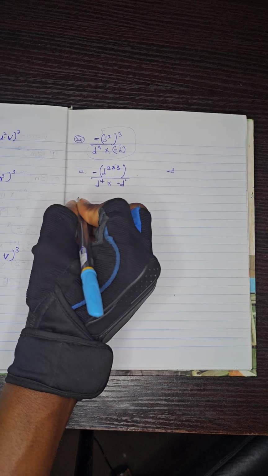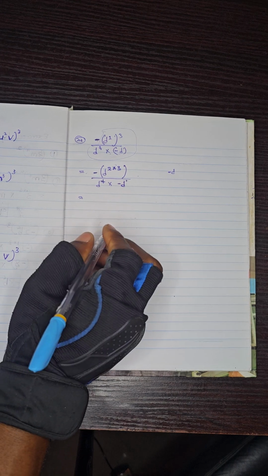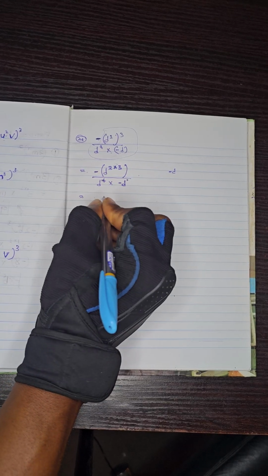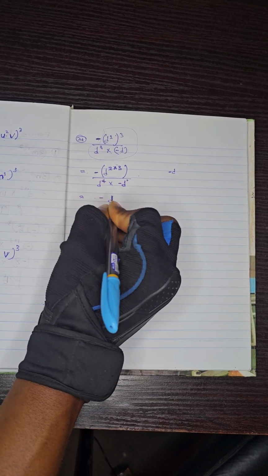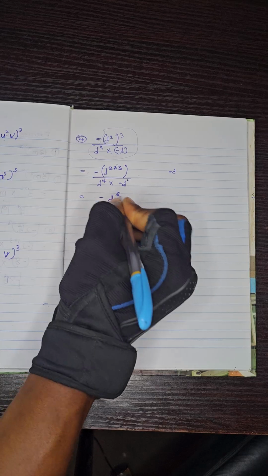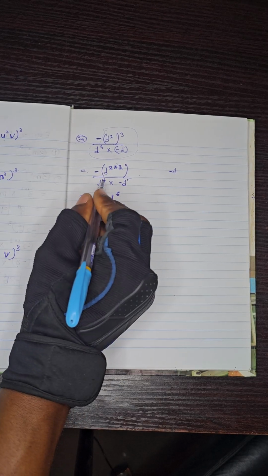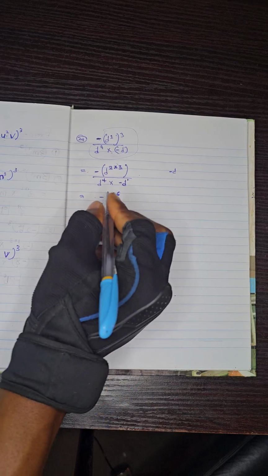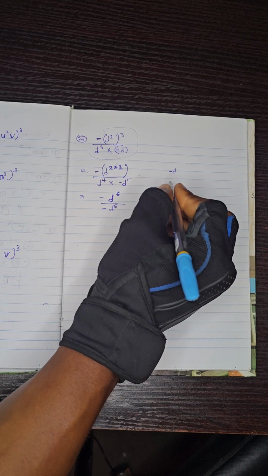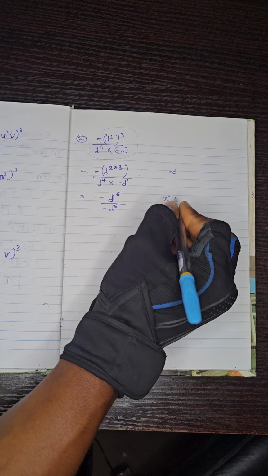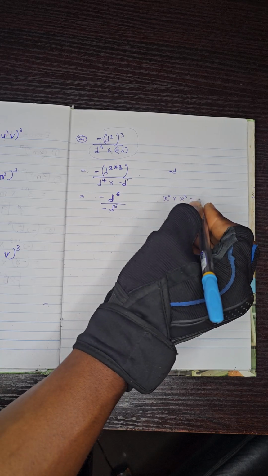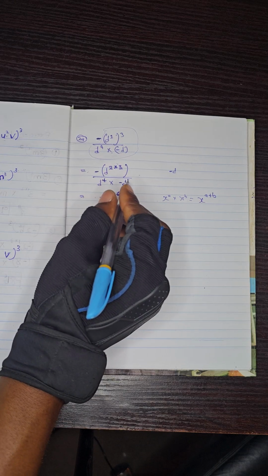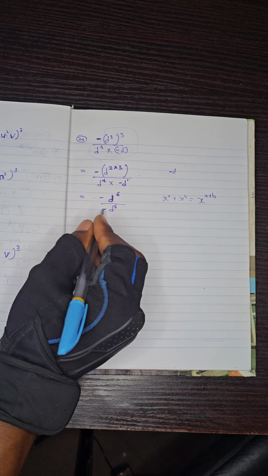So when we now solve for this, we have something like minus d, 2 times 3 is what? 6, all divided by d raised to power 4 times minus d, will give you minus d raised to power 5. If we apply the rule we used in the previous class where we say if you have x^a times x^b, you have x^(a+b). So that's what I did here. This 4 will now add to this 1, but the minus sign is coming out.